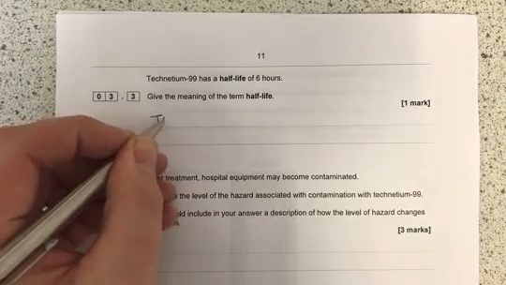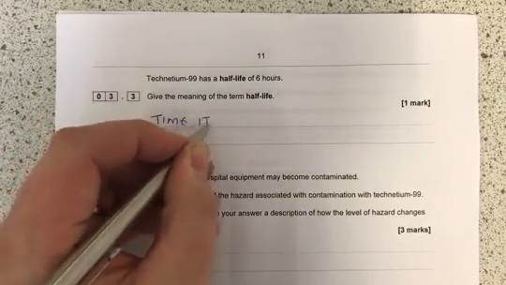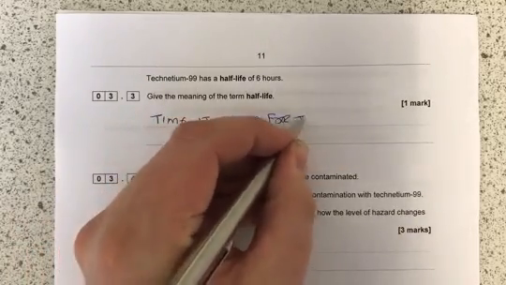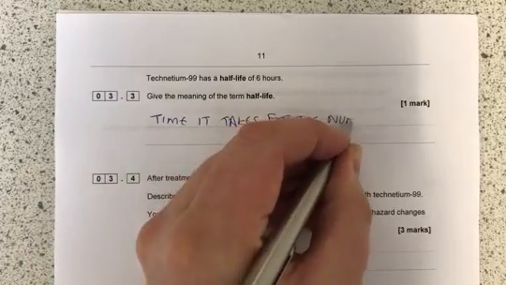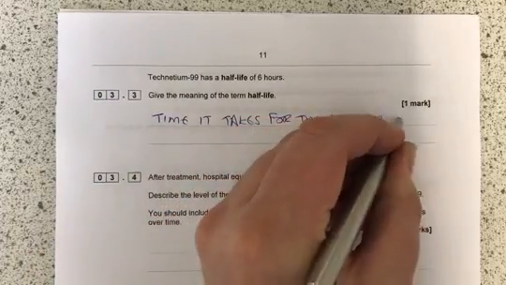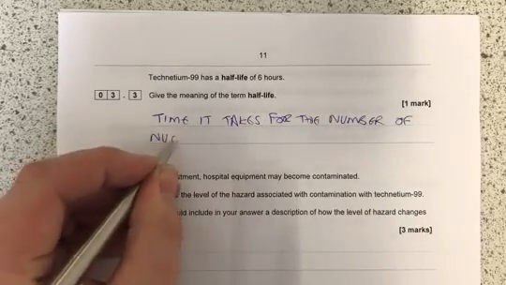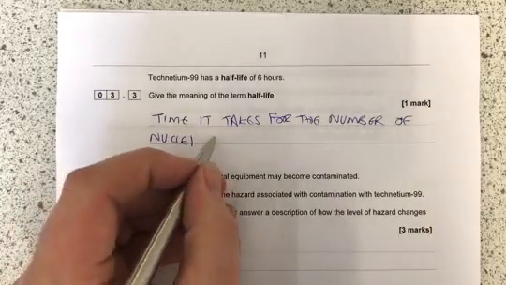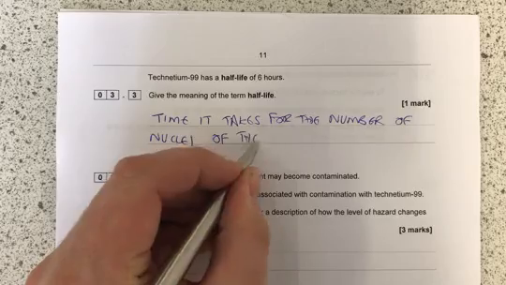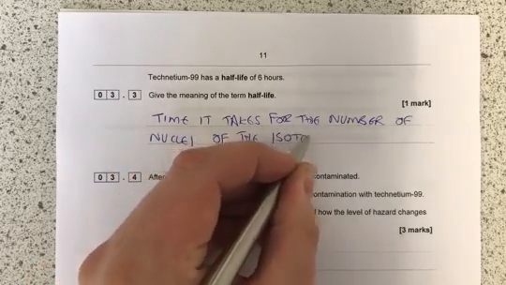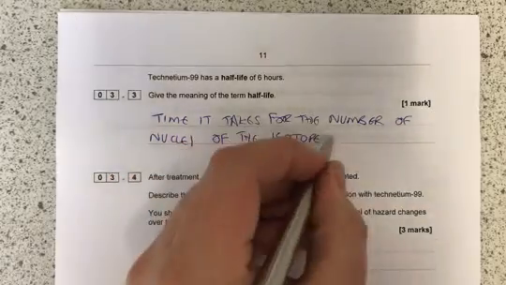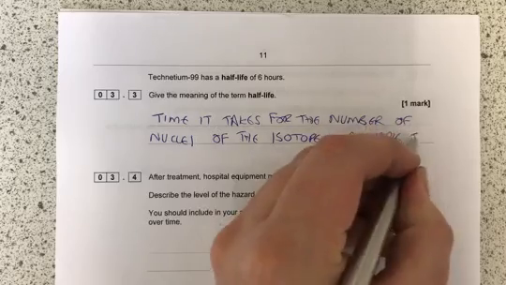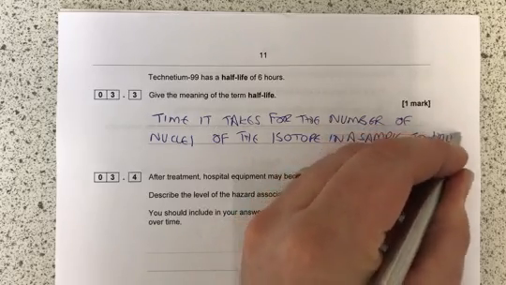So half-life is a time it takes for the number of nuclei of the isotope in a sample to halve.